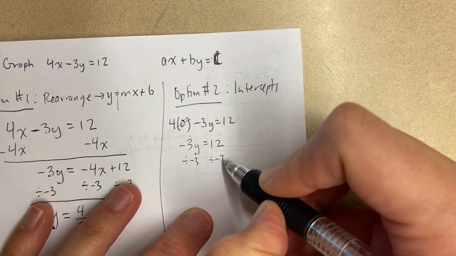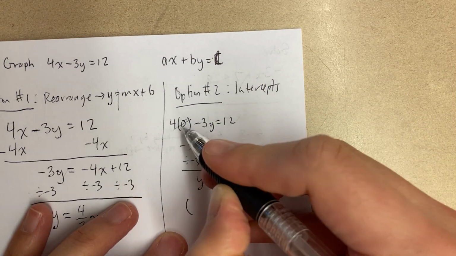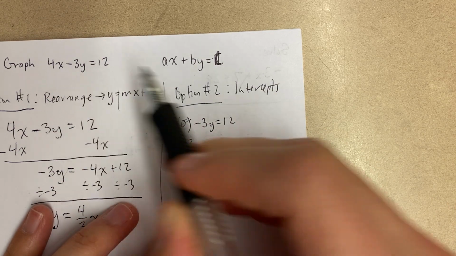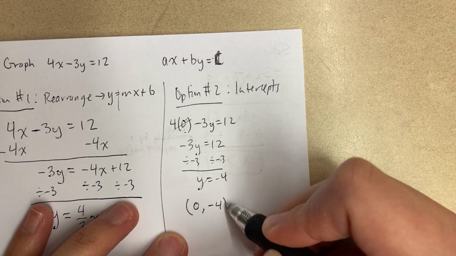I divide by negative 3. I get negative 4. So that's this point. Look, my x value, I took this equation, and instead of an x, I put a 0. So my x value is 0. My y value is negative 4.